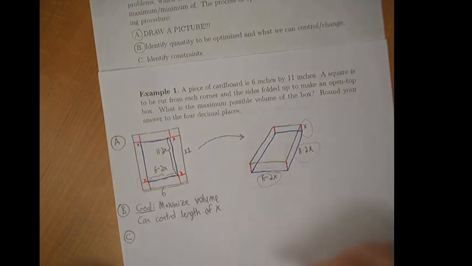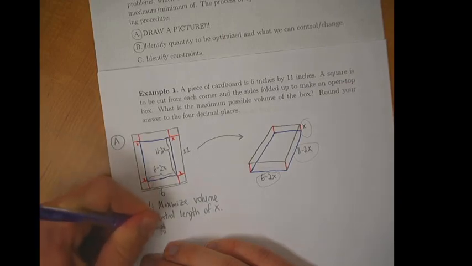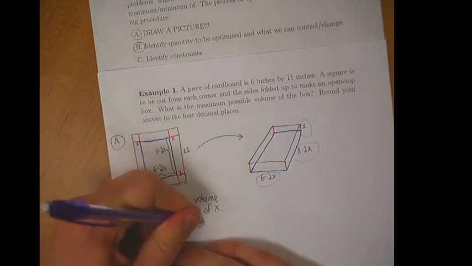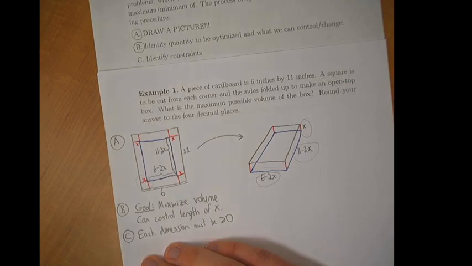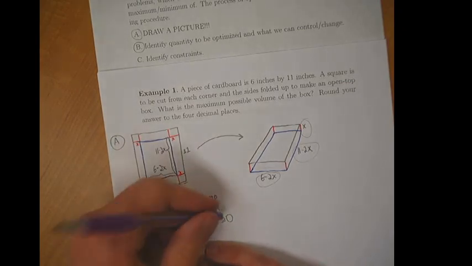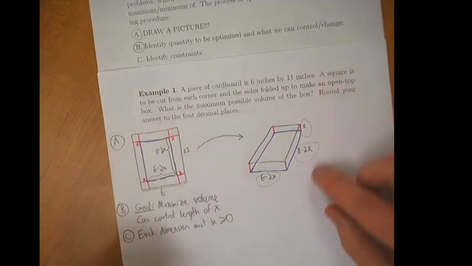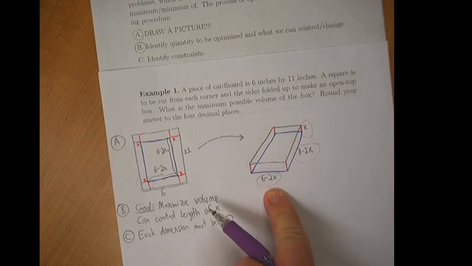So what that tells us is that each dimension must be greater than or equal to 0. Or better yet, it must be strictly greater than 0, because if any of these dimensions were exactly 0, then we have 0 volume. So that doesn't make sense.